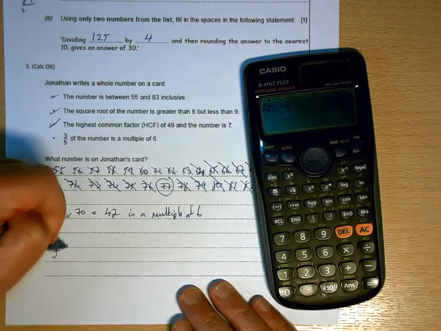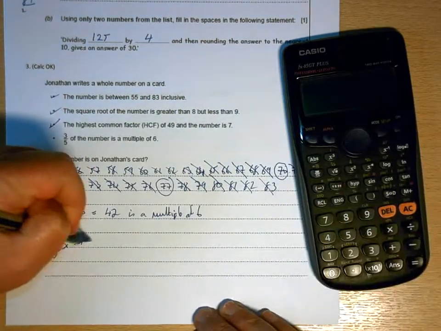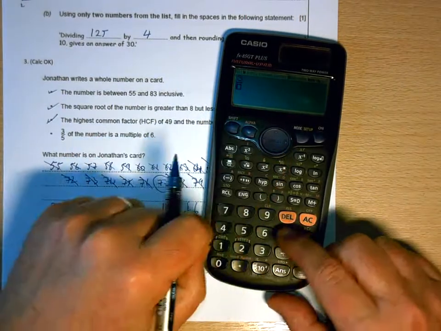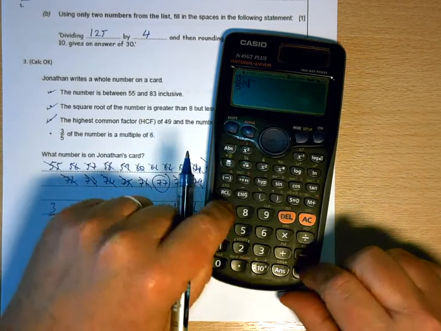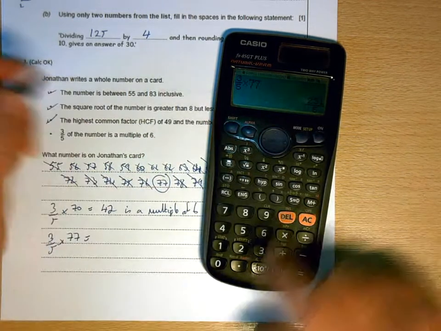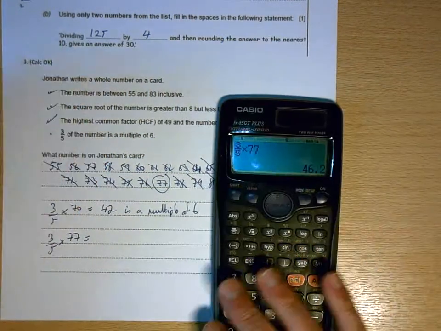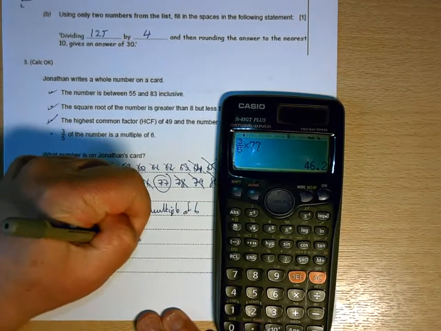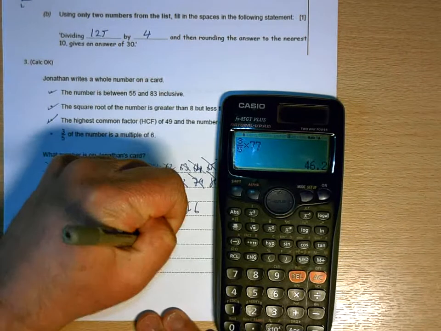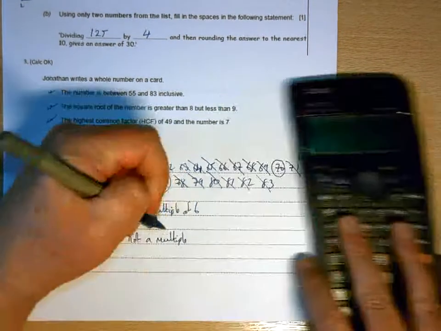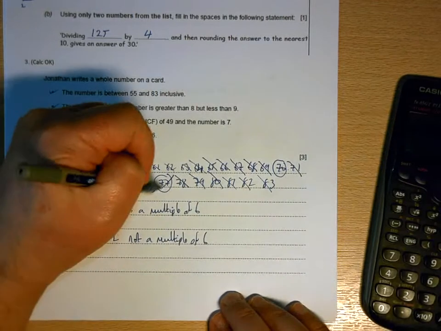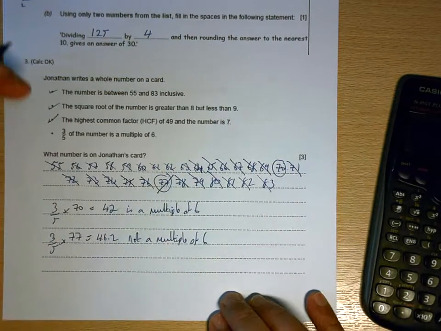If we try 3/5 times 77, I get a decimal answer. I can't see it there, can you? Which is not a multiple of 6. So it's not 77, so it must be 70.